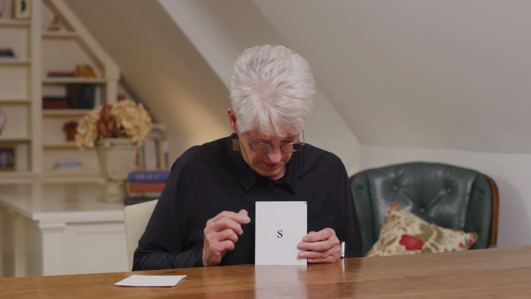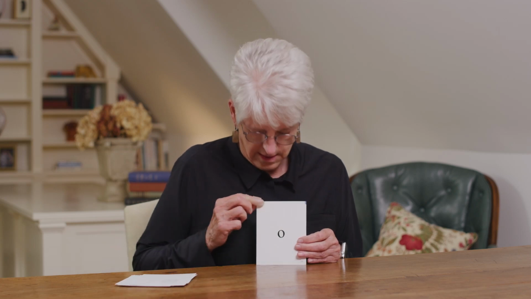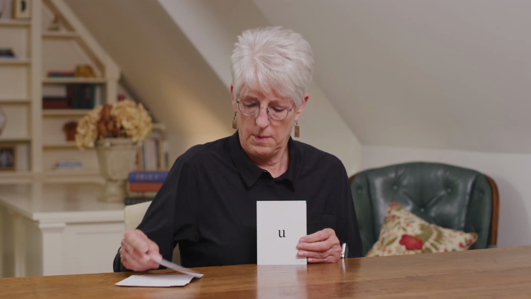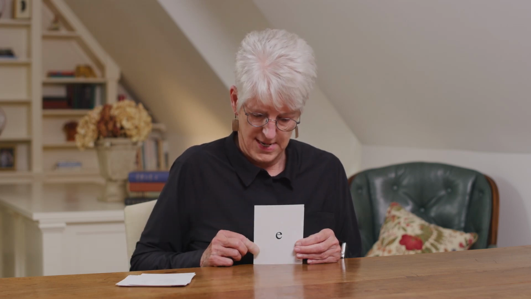And then cards that make multiple sounds. S, Z, A, I, O, U, E. And there we have it. With that, we'll do our visual drill. Nice to see you, Lucas. Are you ready to do some visual drill? Yes. All right. So we're going to start here, and this word is?